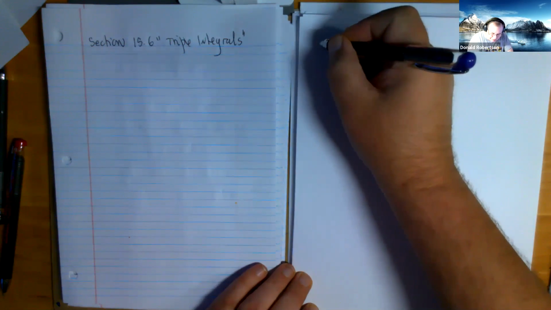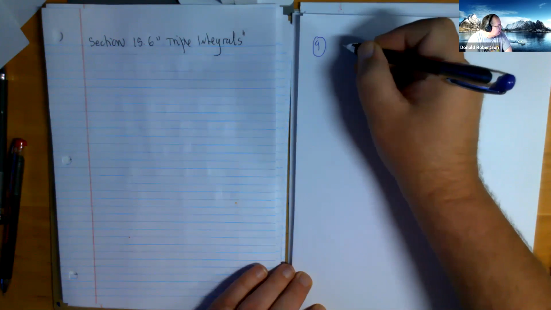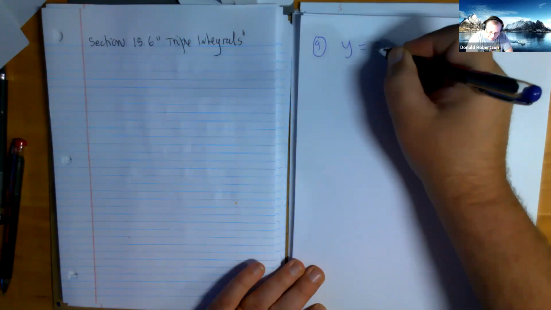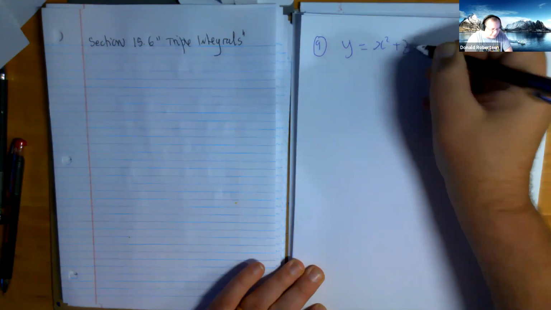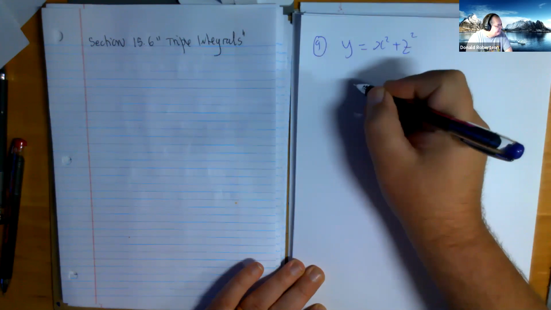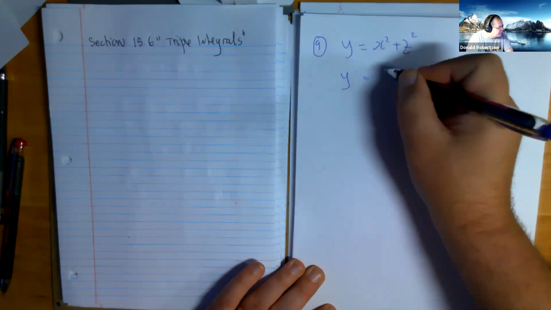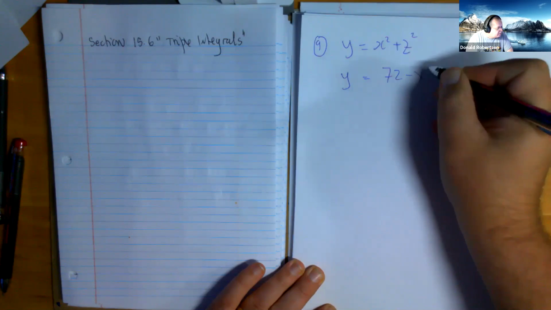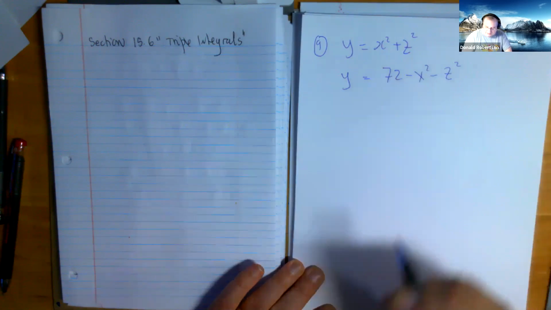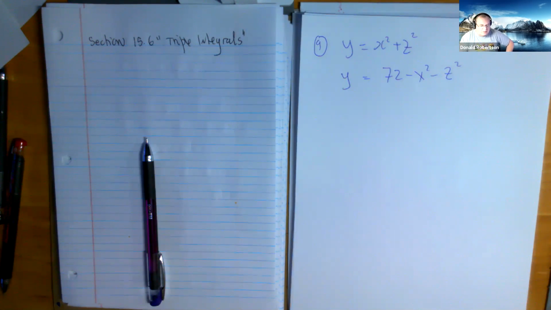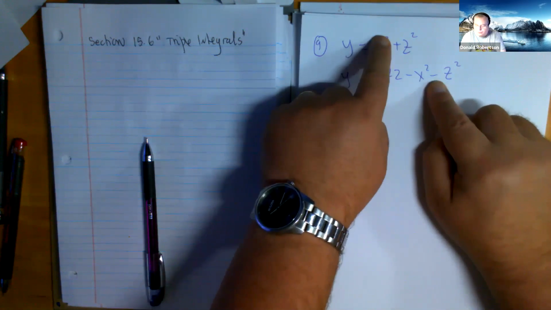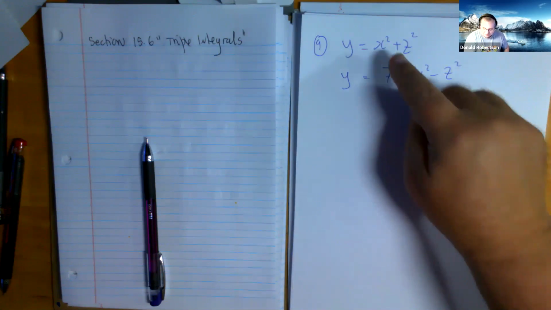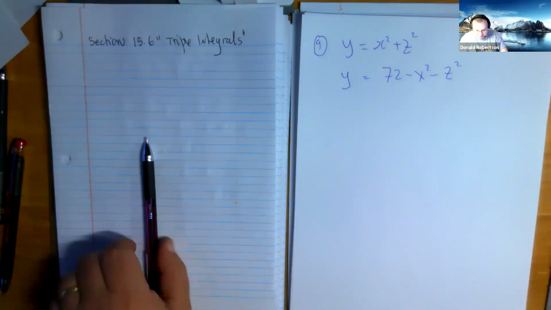Now this one is question 9, or at least my version of question 9. So you've got this guy, and you've got this guy. Now, I don't know if this is going to work, but anyway, we've been asked to find the volume between these two shapes. So this triple integral is essentially going to give me the volume between these two shapes.